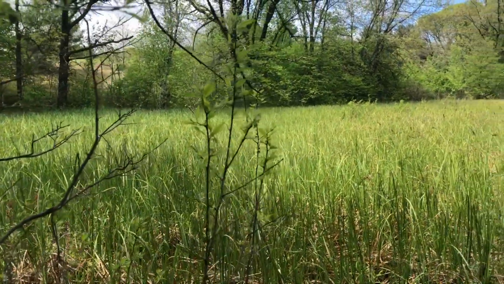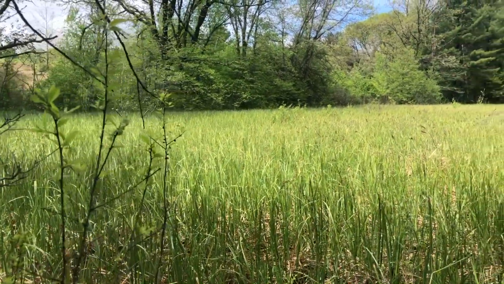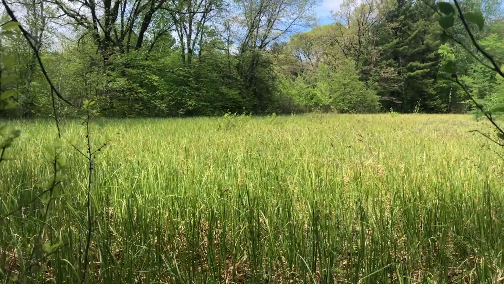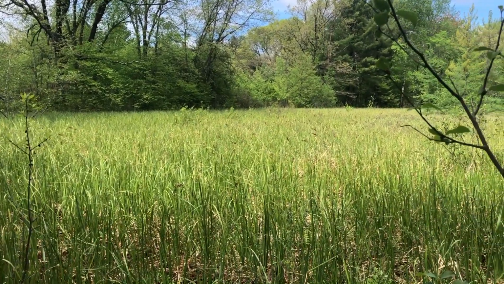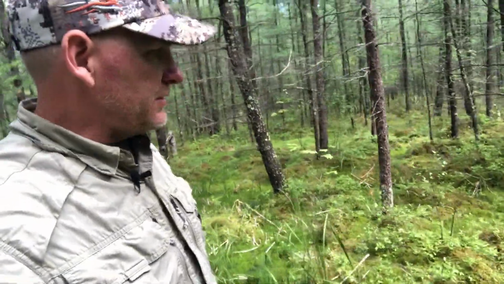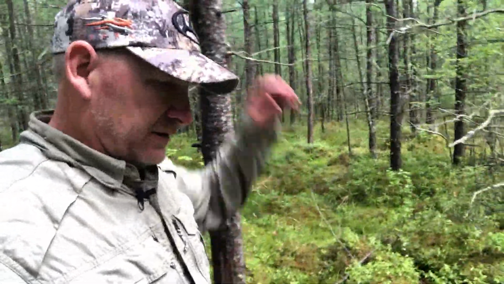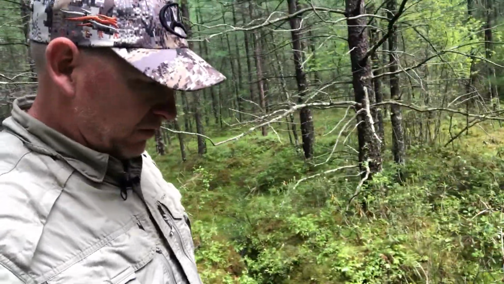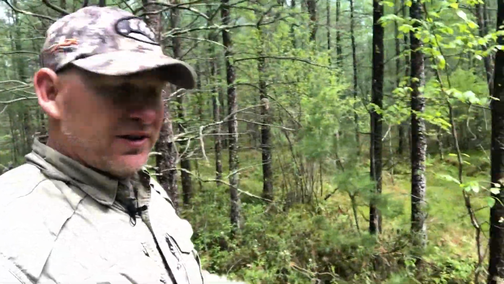And here's the last example of habitat. This is a tamarack swamp. These pines, as you might call them, are actually deciduous conifers. They lose their needles every year. And I believe they're the only conifer tree that does that.